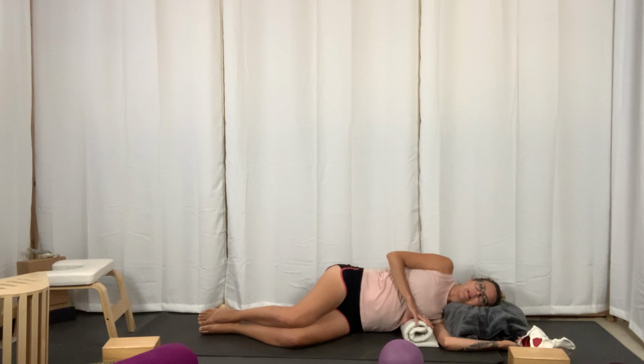So I would stay here for anywhere from 2 to 10 minutes on each side. So that's quite a chunk of time. But if you have only 5 minutes, just do 2 minutes each side.